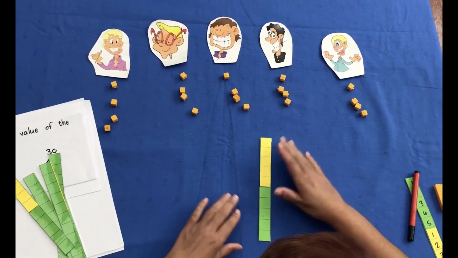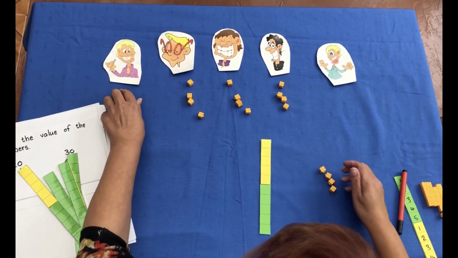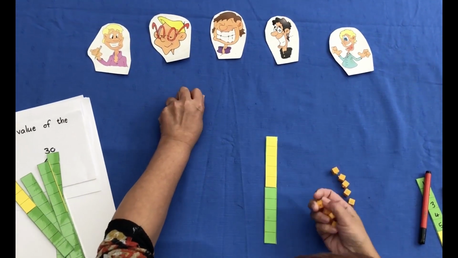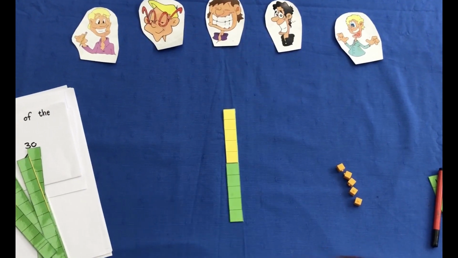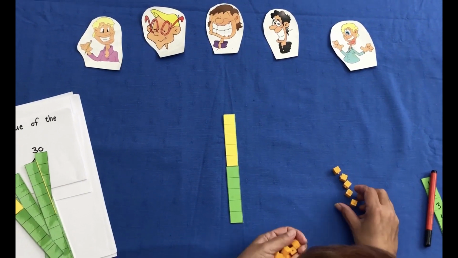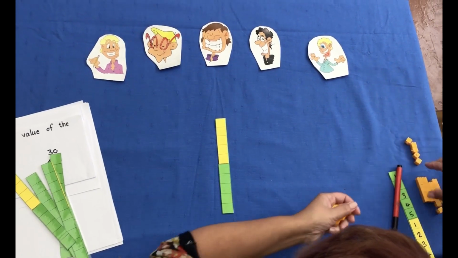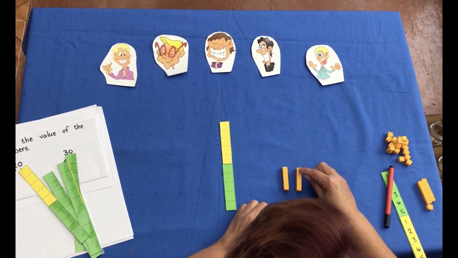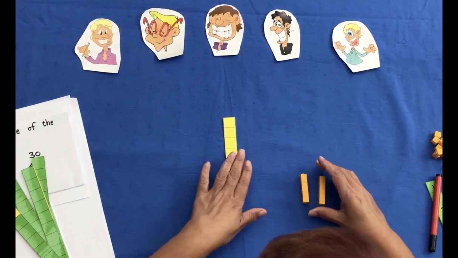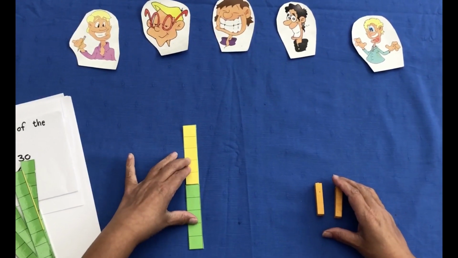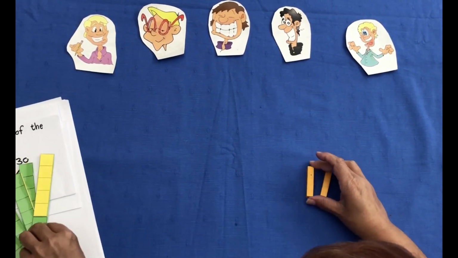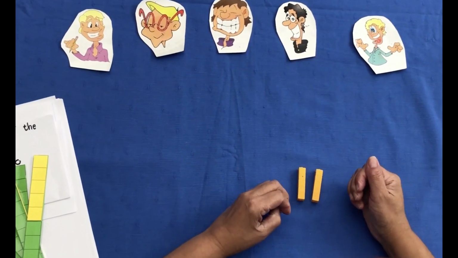I'm going to do another example. Here I have 10. I'm going to take 10 blocks. How many 5s in 10? There are 2 5s. So if I have 10 here, 1, 2, 3, 4, 5, 1, 2, 3, 4, 5, there's 10. I'm just showing you that to show that there are 2 5s in 10. Here's my 2 5s.